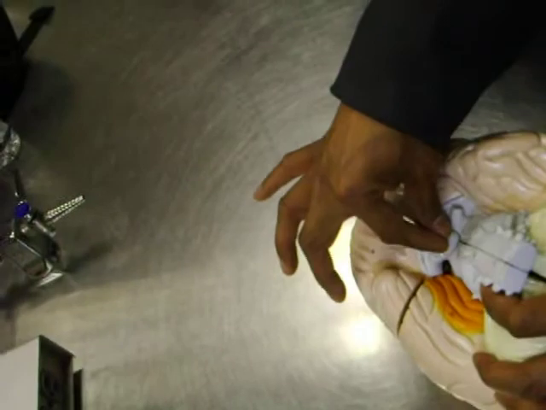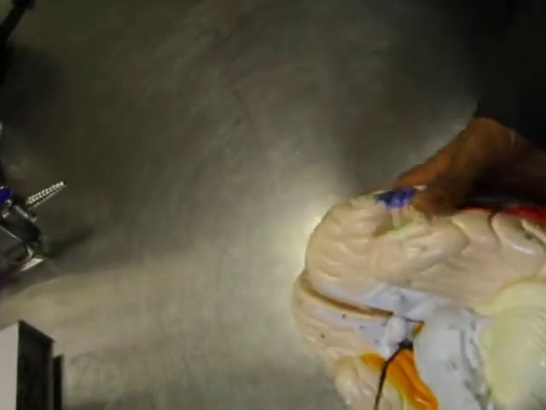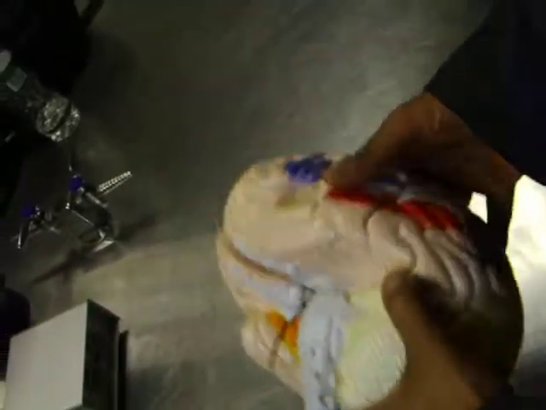And this is the pituitary gland, only one half. You can see the stuff should be there. All right. So this is all about the brain.